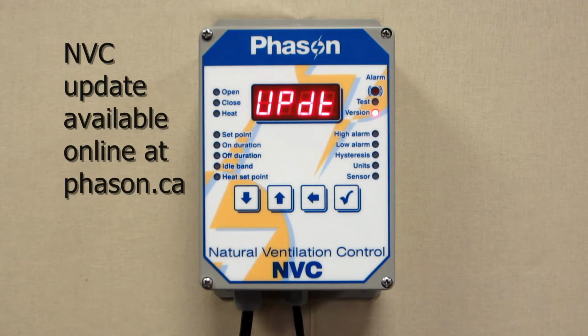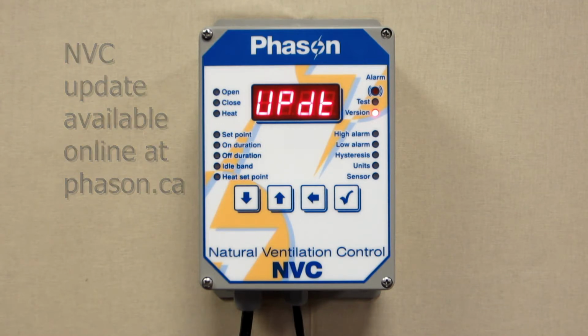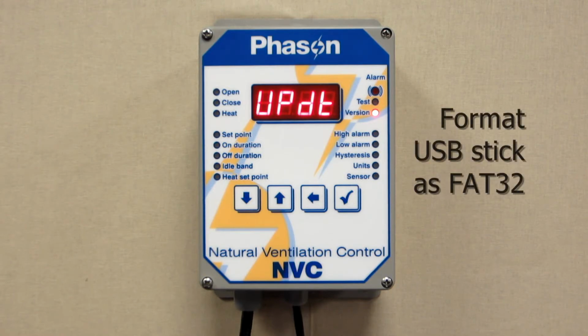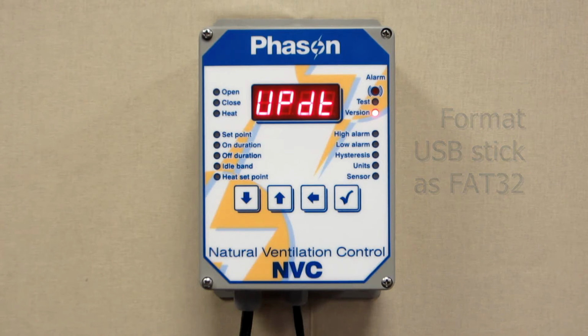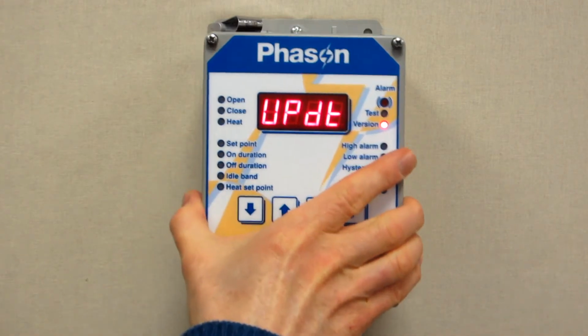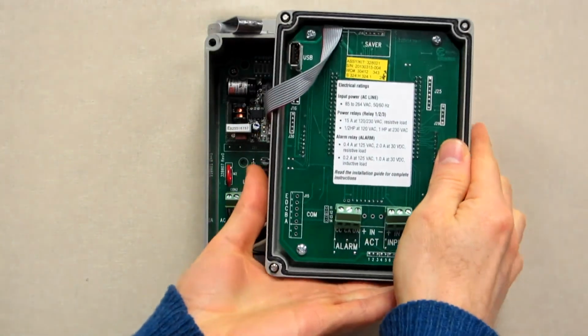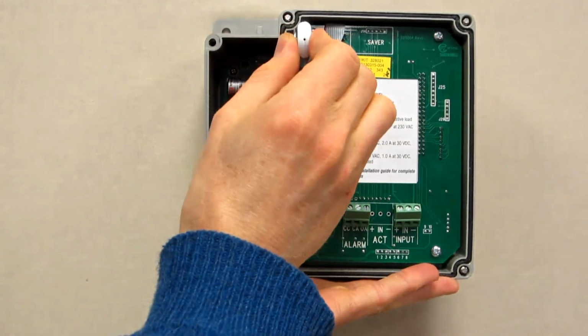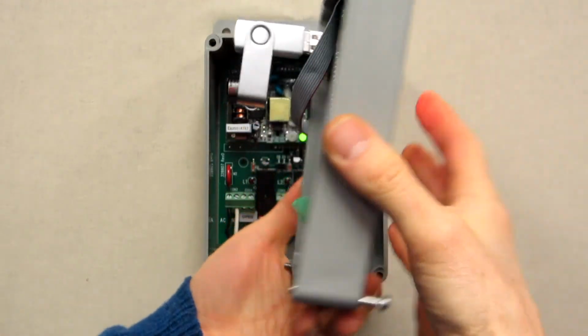Download the latest NVC update file from the support section of our website at phason.ca. Be sure your USB memory stick is formatted with the Windows FAT32 file system. Consult the NVC manual on how to format your USB stick. To update the NVC, take your USB memory stick containing the latest NVC update file and insert it into the USB port on the back of the faceplate.